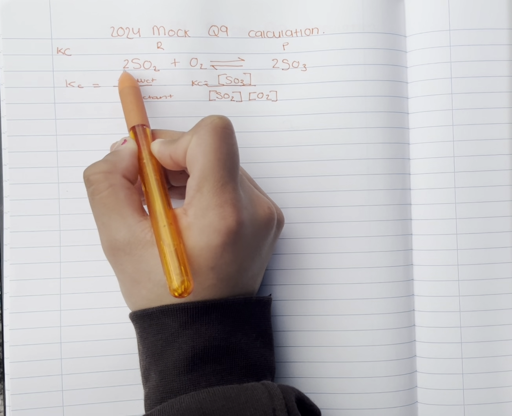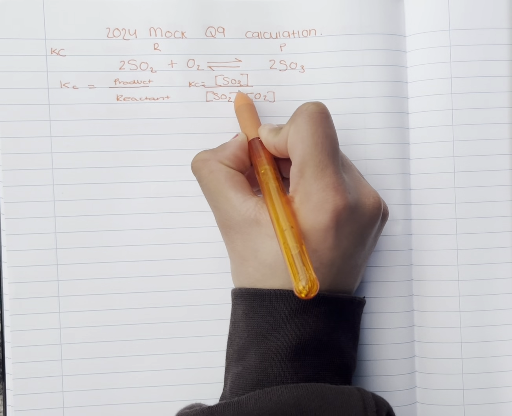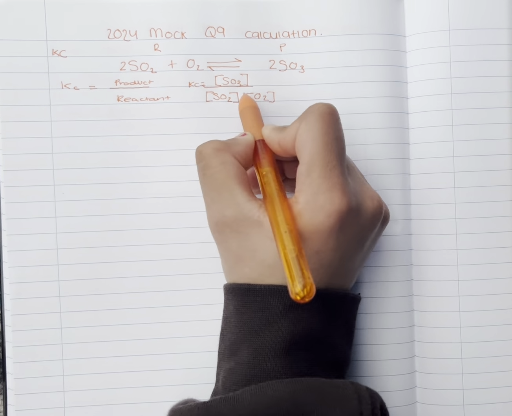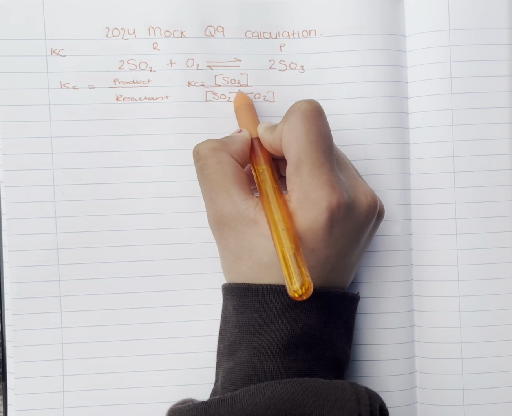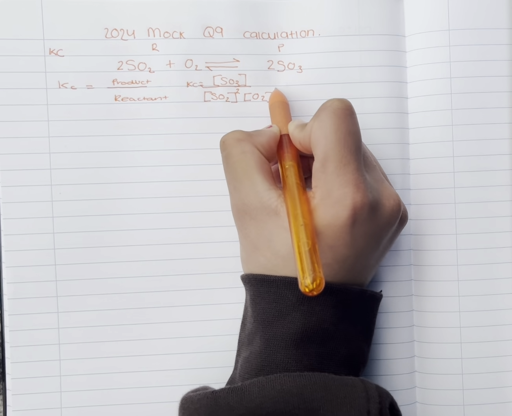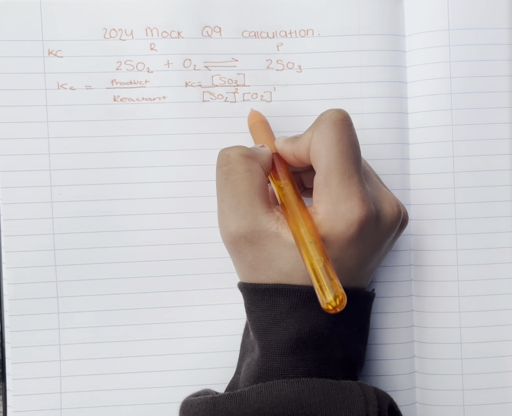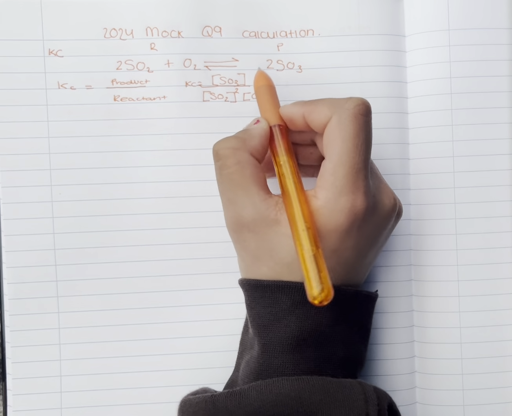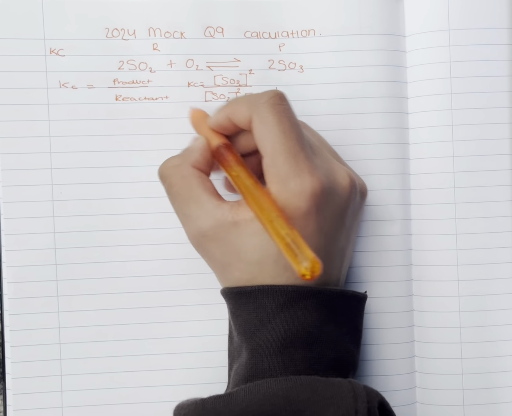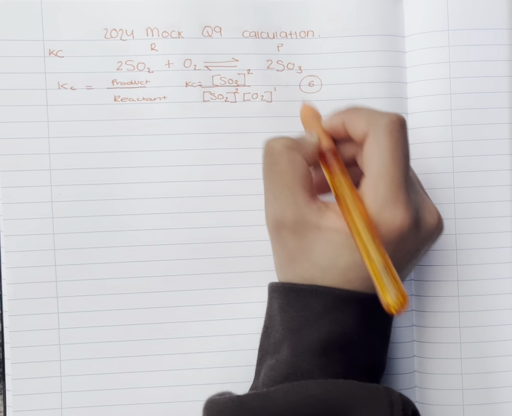You're going to take them into consideration by putting that number to the power of SO2. So in this case it would be 2. For oxygen it's just 1, so you don't even need to put that in there, because anything to the power of 1 is always itself. And then this would be 2. Okay, so for doing this you will get a total of 6 marks.